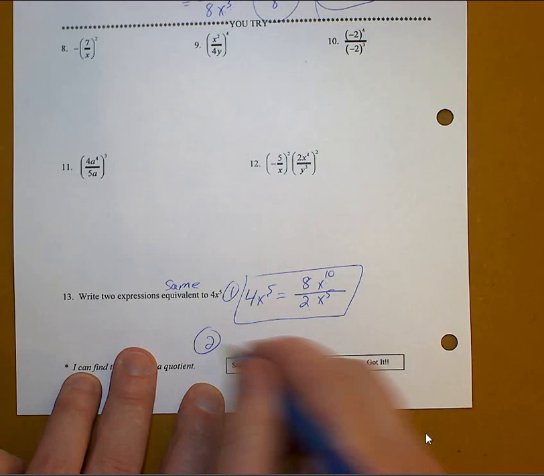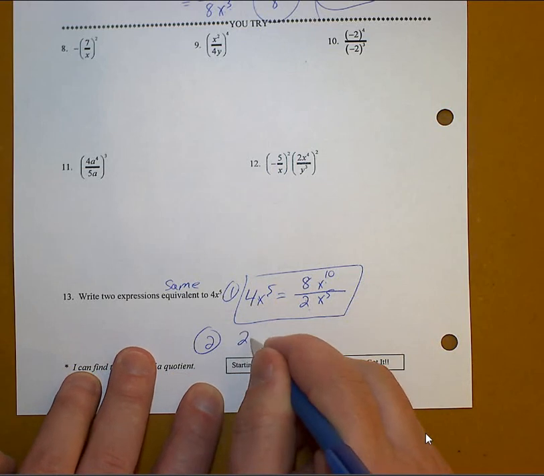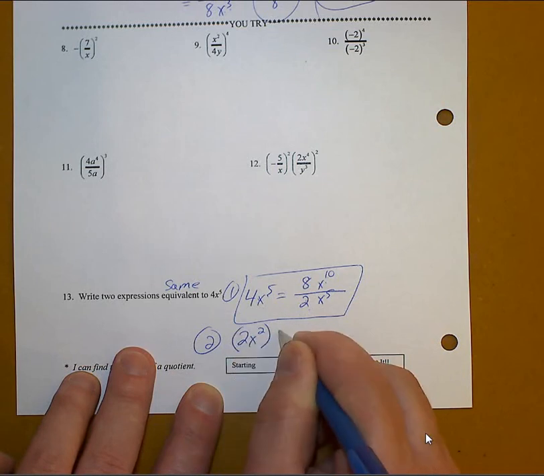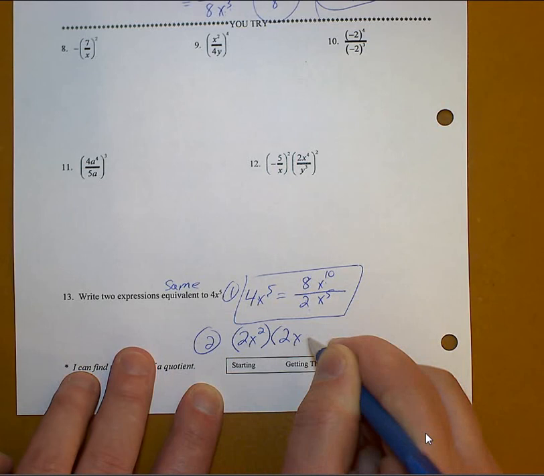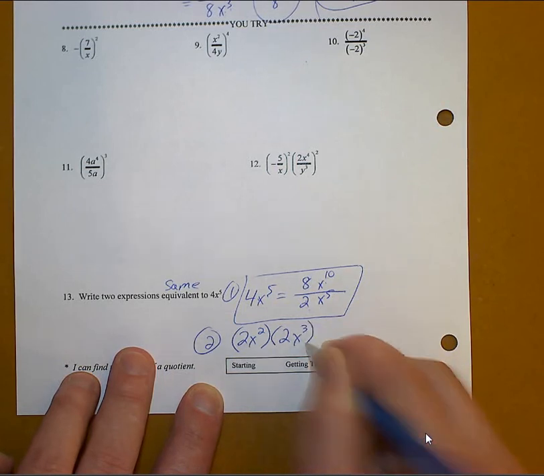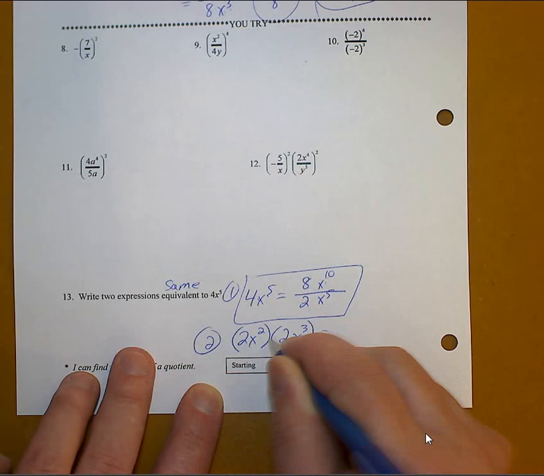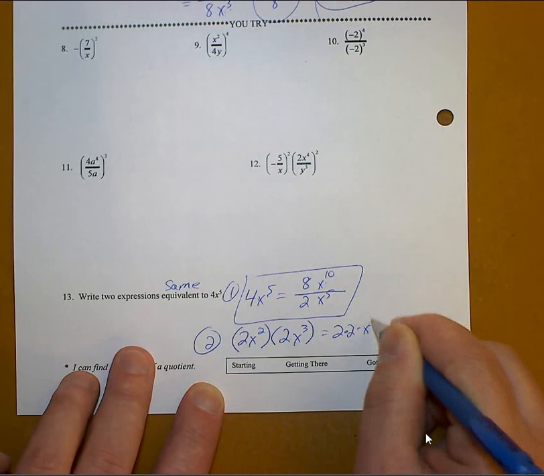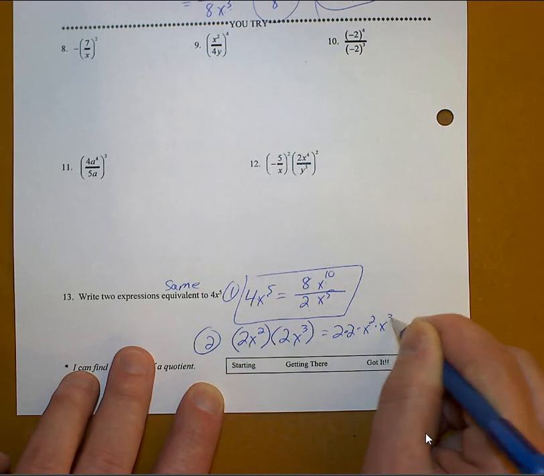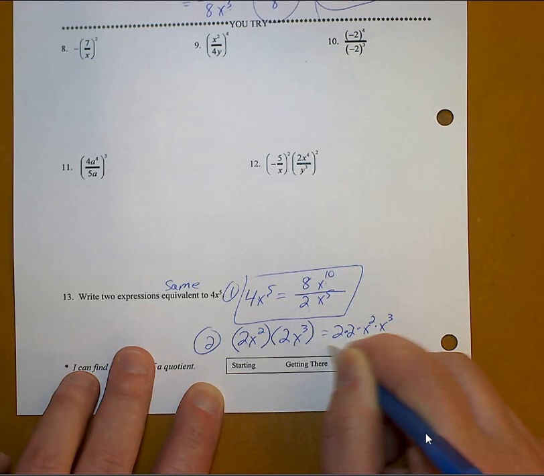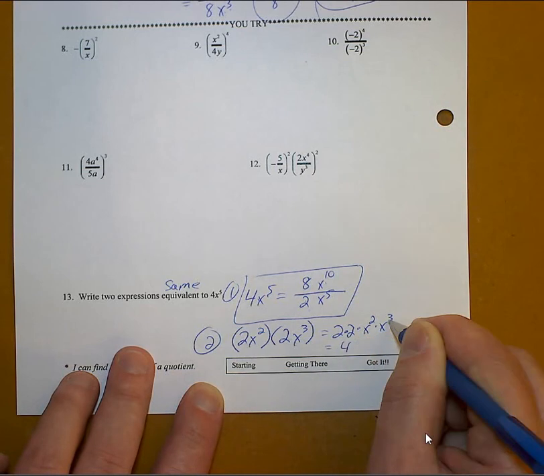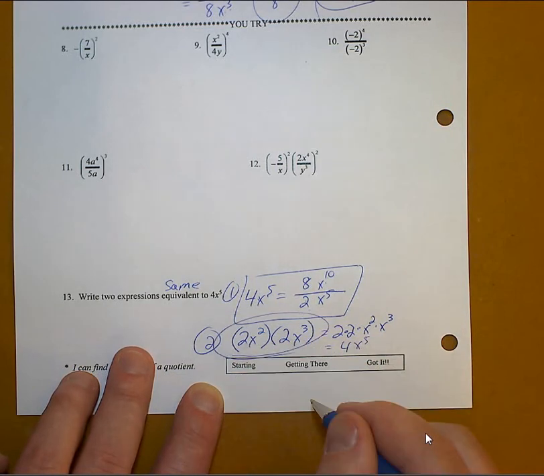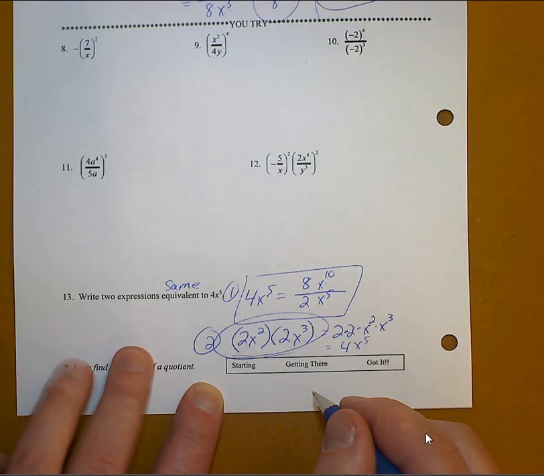So maybe we do a product of powers. So maybe I say 2x squared times 2x to the 3rd. Okay, well, what does that mean? That means 2 times 2 times x squared, x cubed. Well, 2 times 2 is 4. x squared times x cubed is 2 plus 3, so it's x to the 5th. So that's an equivalent one right there.